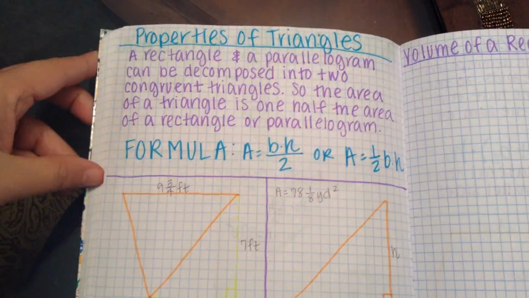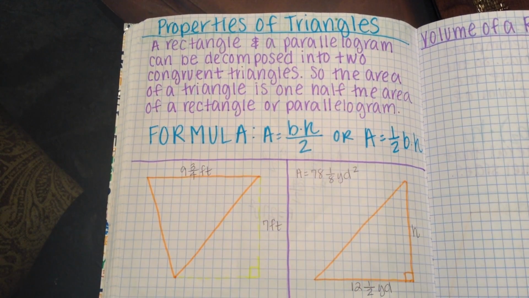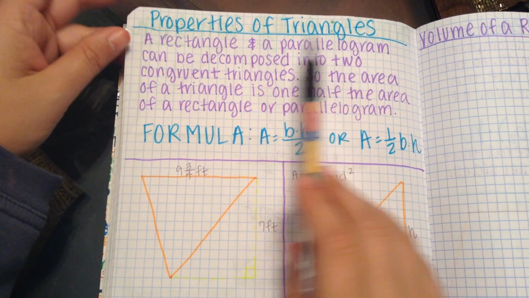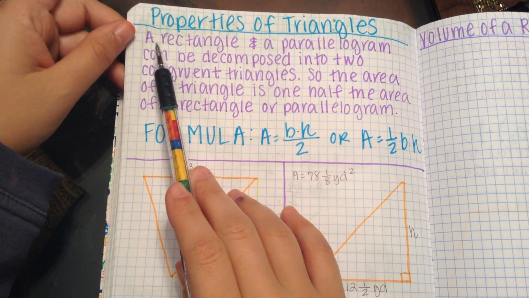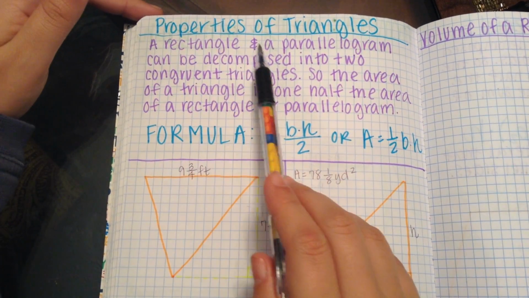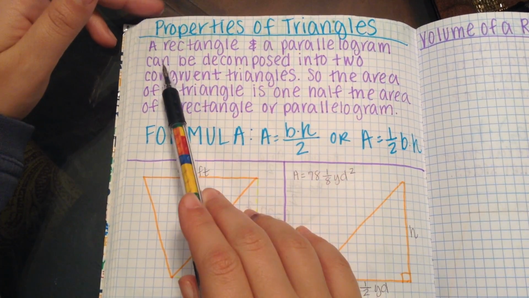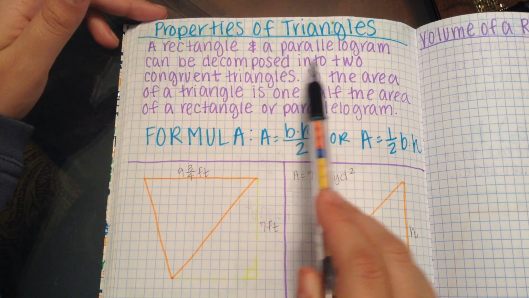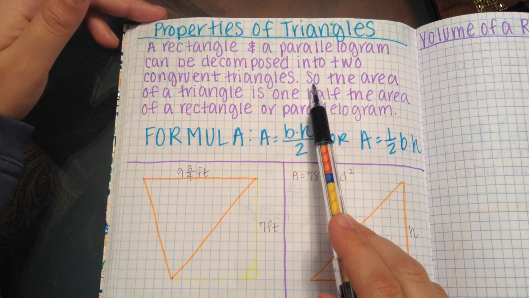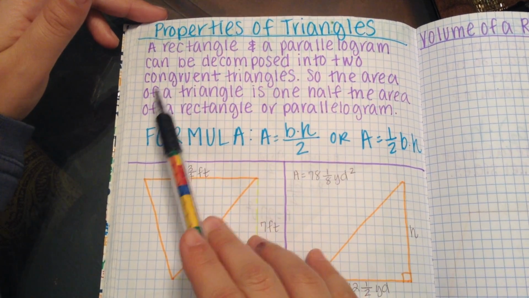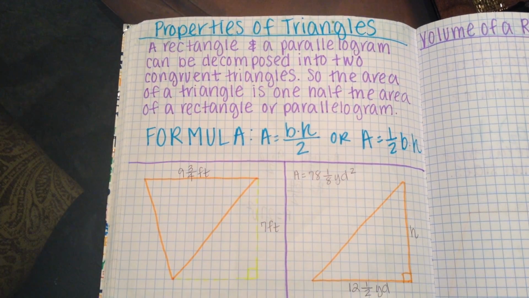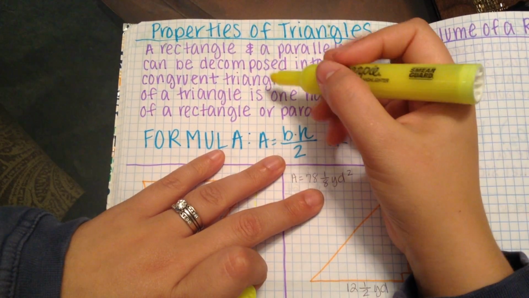Okay, so here it is. Now, I want you to write the title, Properties of Triangles, and then we're going to have our little definition, which is a rectangle and a parallelogram can be decomposed into two congruent triangles. So what does that mean? The area of a triangle is 1/2, and this is actually very important, okay?